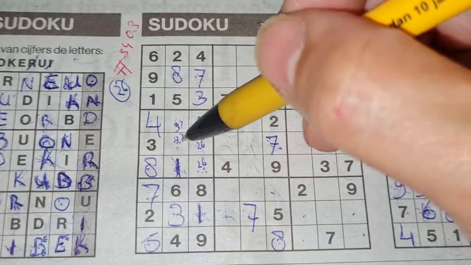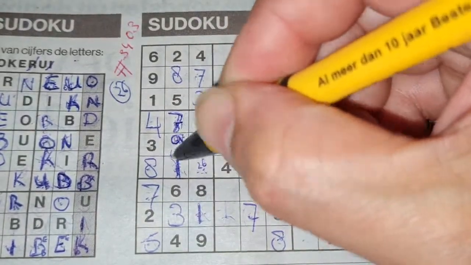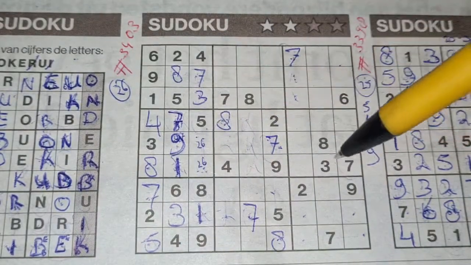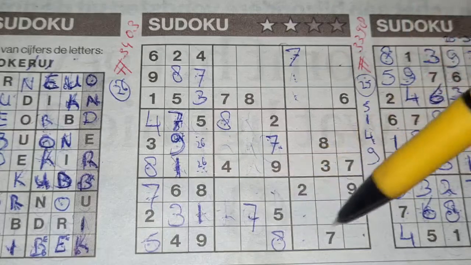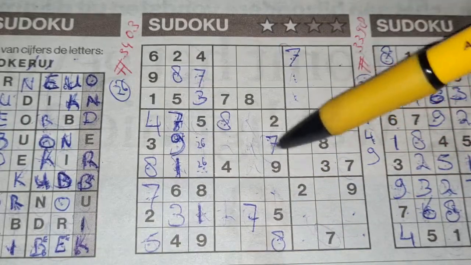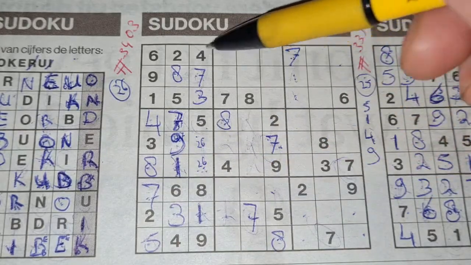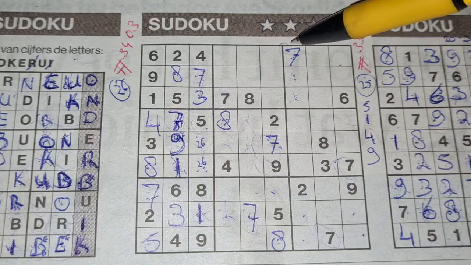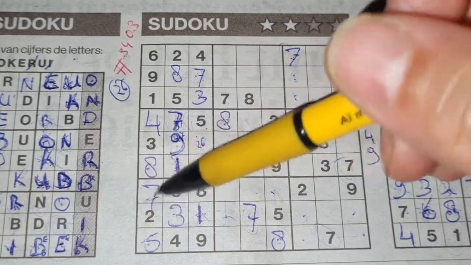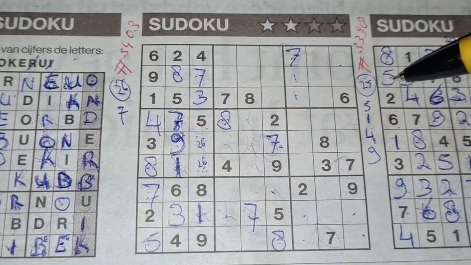Now we have a 7 there. So this box can't be 7 anymore. That box should be a 7, and this box should be a 9. And all the 7s are used. I can see. Yes. Digit number 1, number 7.